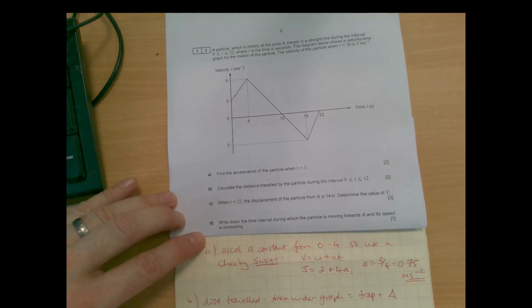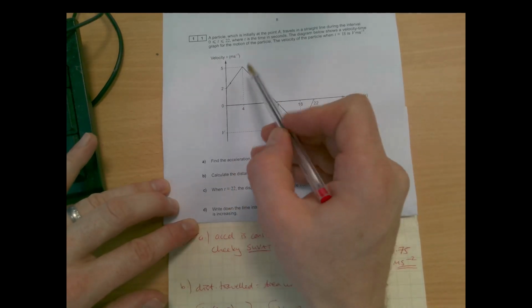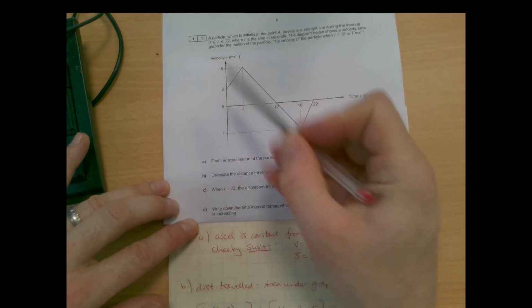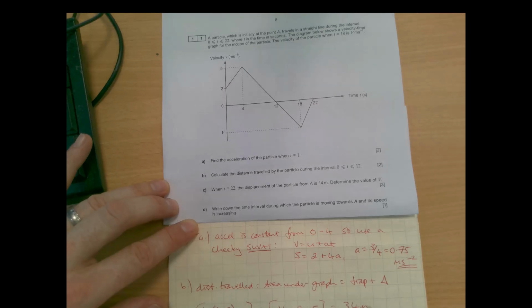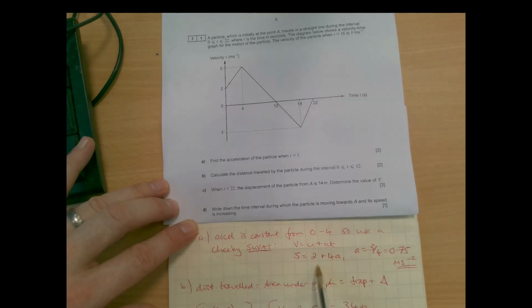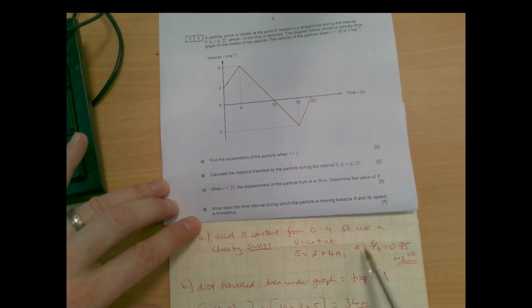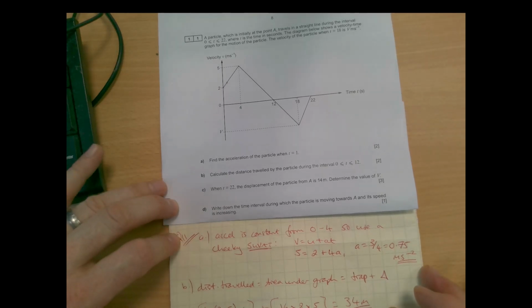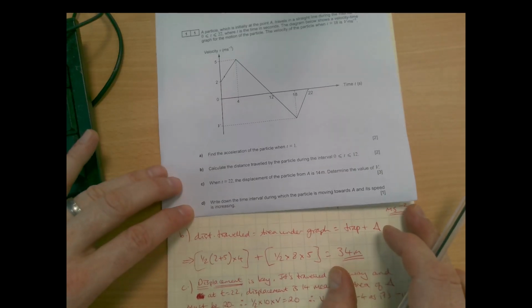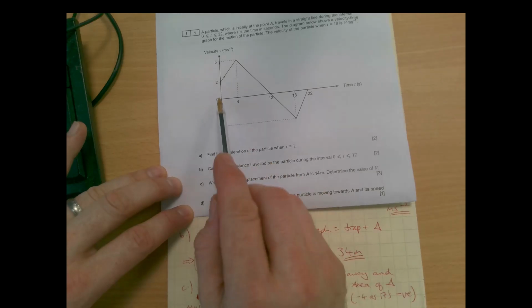Constant acceleration. Let's see what we know. We know the final velocity is 5. We know the initial velocity is 2. We know the time taken to get there was 4. So I'm going to use v equals u plus at, chuck it all in, rearrange it, and I've got the acceleration is 3/4 or 0.75 meters per second squared. Happy days. Right, then they want to know the distance travelled from 0 to 12.